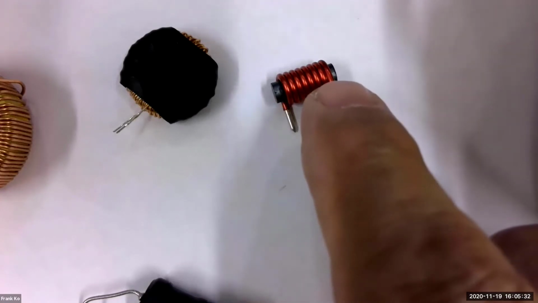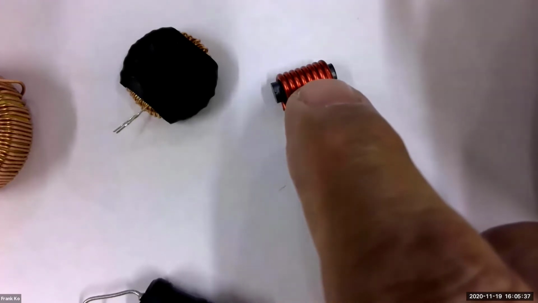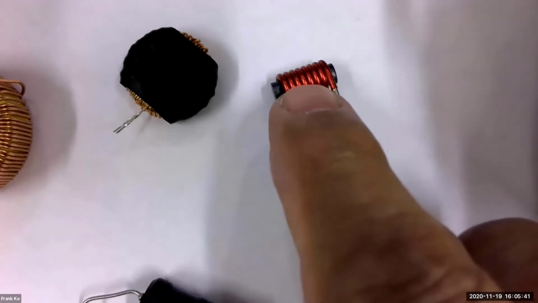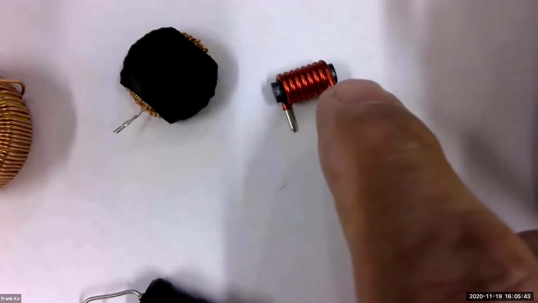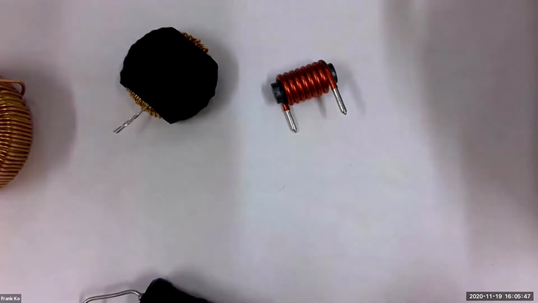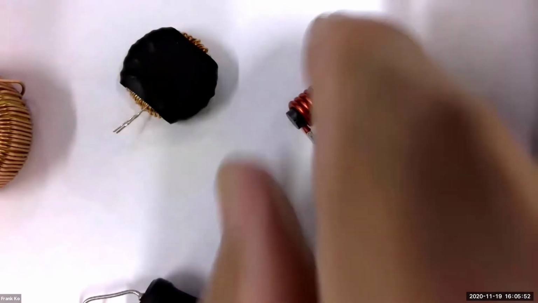So by coiling the wires in this fashion, we're concentrating the magnetic field effect between each of the windings. Each winding has its own magnetic field and will interact with the magnetic field of the one next to it, to the one next to it, to the one next to it. And it creates a very interesting phenomenon where these devices are very useful to us in electronics. Now, what is their behavior in comparison to capacitors?